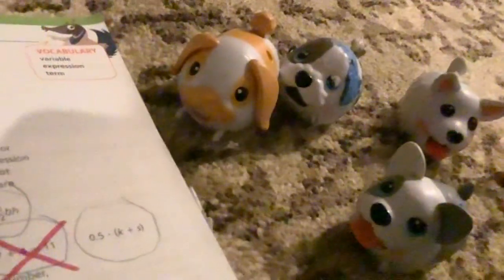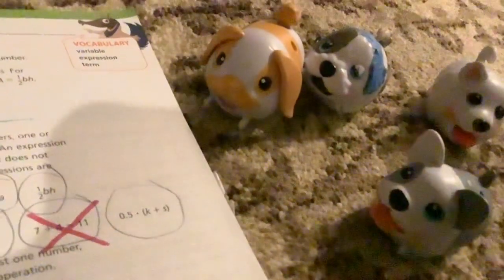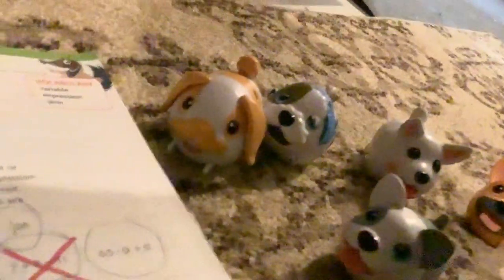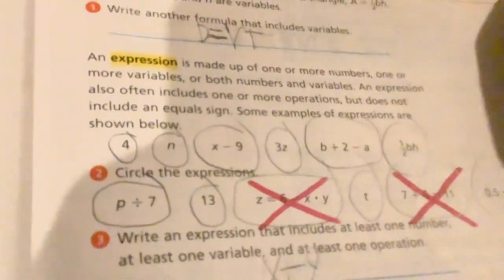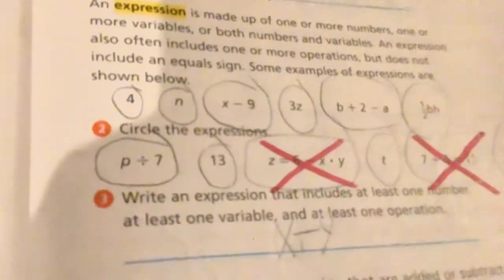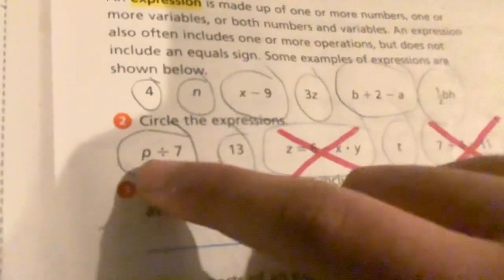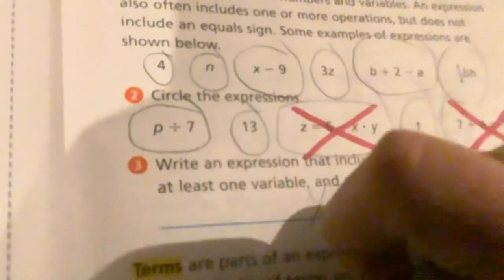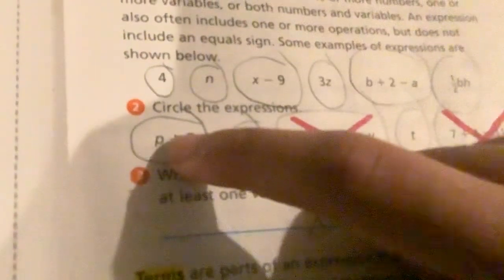But you have to be careful, because some expression-related structures are really not expressions, and they could try to trick you. Circle the expressions. Cross out the equations. Huh? Let's see over here. Well, an expression must include one or more operations, but not an equal sign. Let's see, p divided by 7. There's no equal sign, so yes, p divided by 7 is an expression.